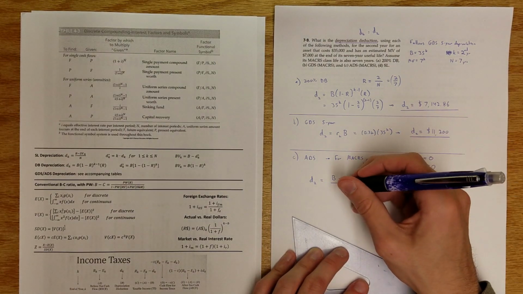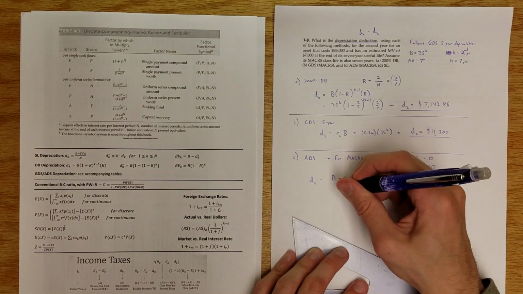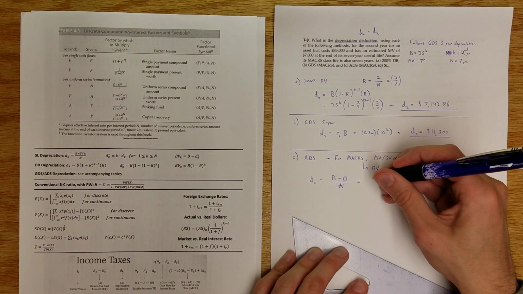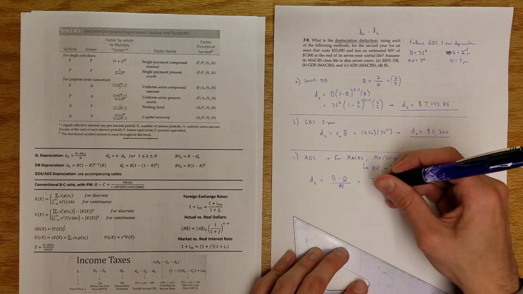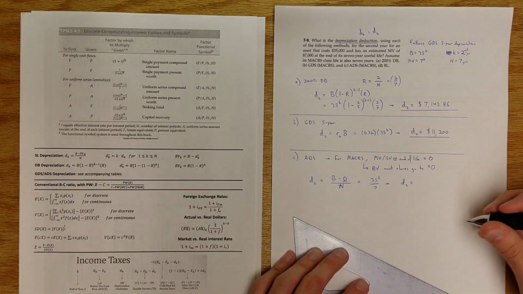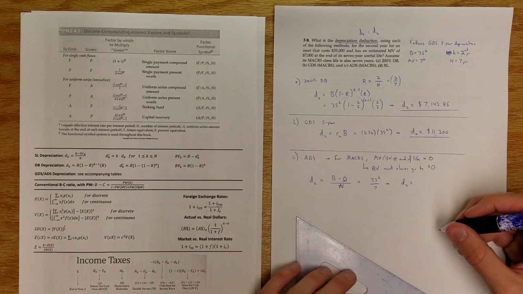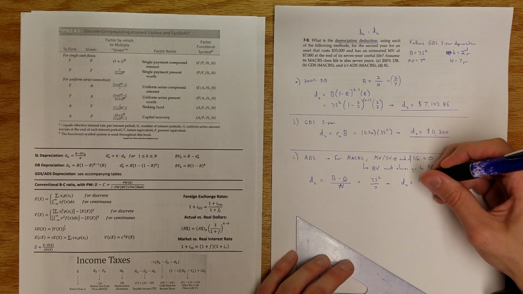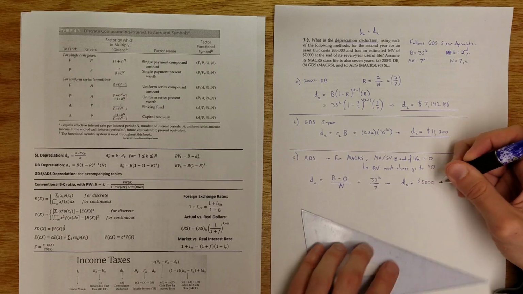In this case, it's 7 years. So I'll just put N, which is equal to, again, 35,000 divided by 7, and the depreciation in end of year 2 should be the same as the depreciation in any other year, is equal to 5,000.